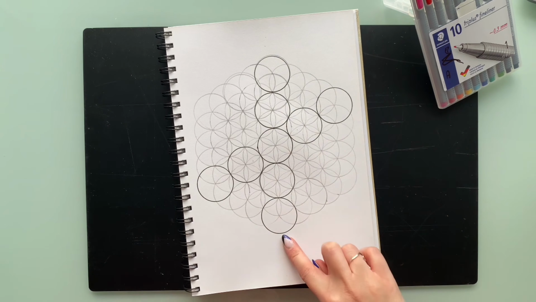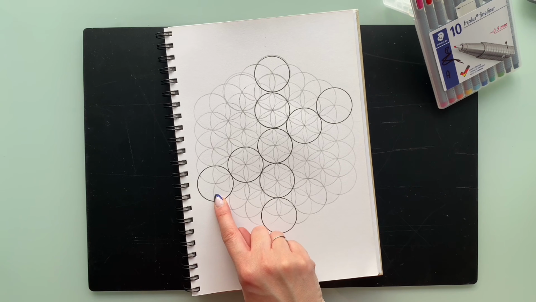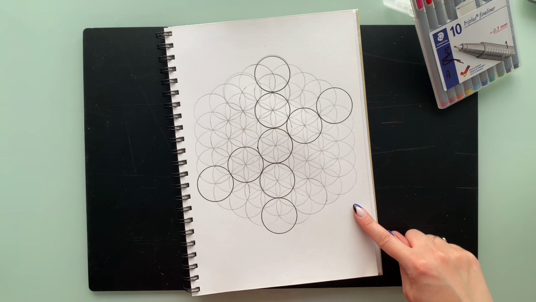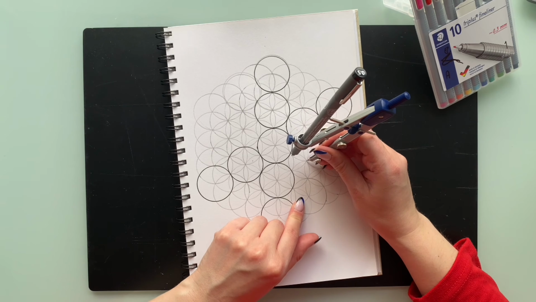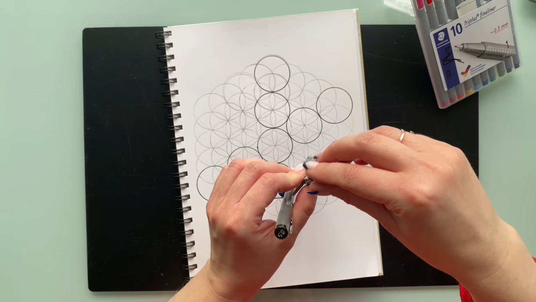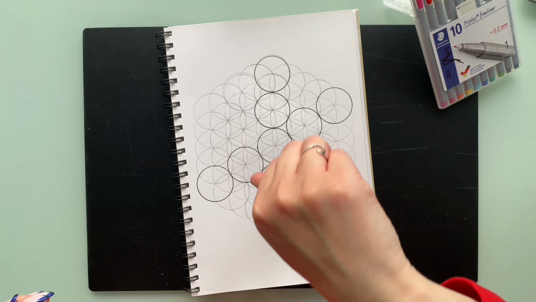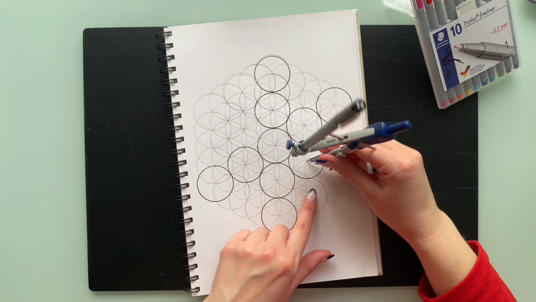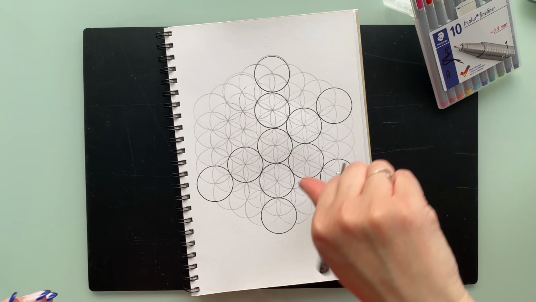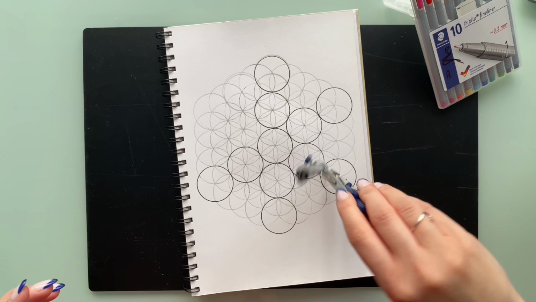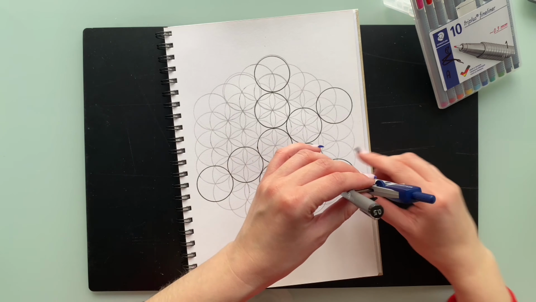So now we have one straight line here, another one here, and what we want to do is another one on the side. Yes, you guessed it right. So I'm gonna go into this one. I'm gonna trace one circle here and then follow to this one in the outer edge.